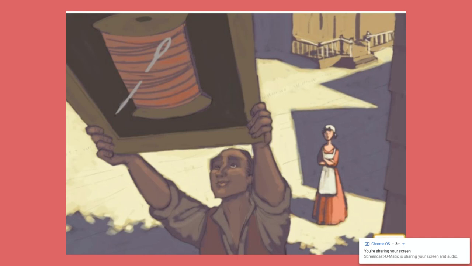Betsy and John Ross were newlyweds in 1773 when they opened their seamstress shop in their busy port town of Philadelphia. You just heard that John and Betsy were newlyweds. What 2 separate words do you hear in the word newlywed? Yeah, newly and wed. What do you think that word means? It means that they were recently married.